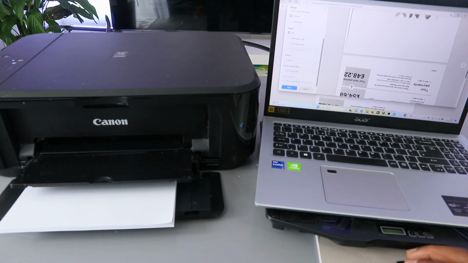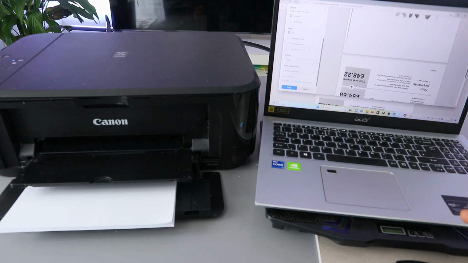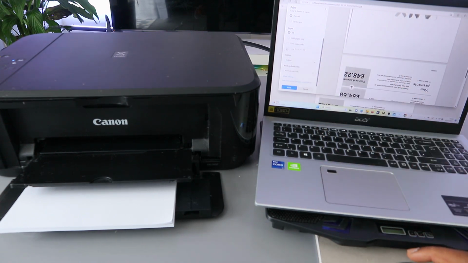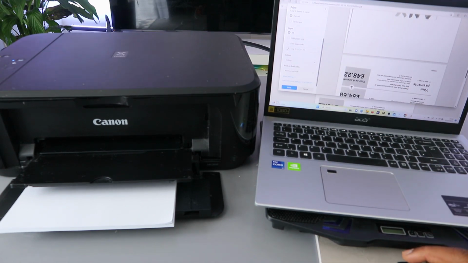The next thing to do, you see Pages. So you select whether you want to print all the pages, or odd pages only. Odd pages are like 1, 3, 5, 7, and 9. Or even pages. Even pages are 2, 4, 6, 8, 10, and so on. Another option is to select a specific page range.